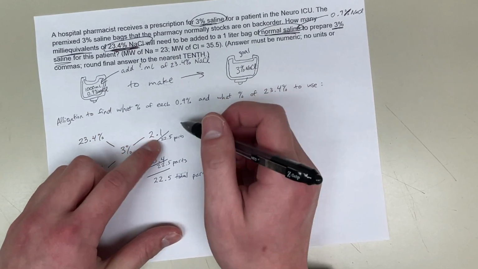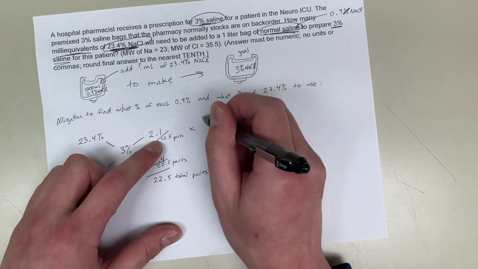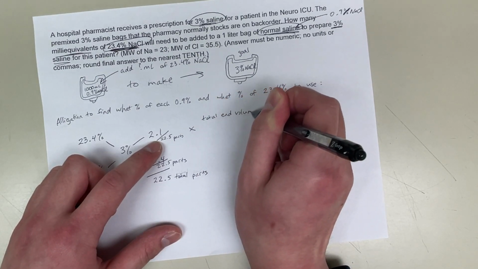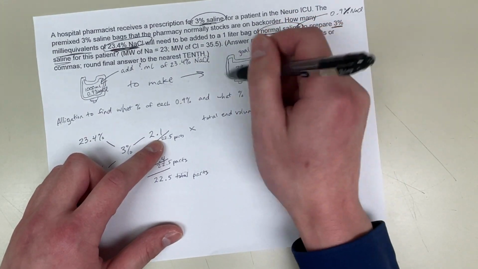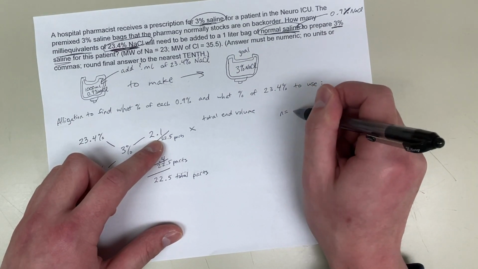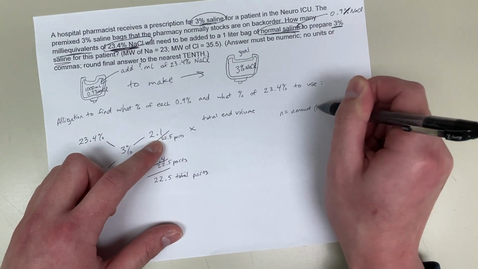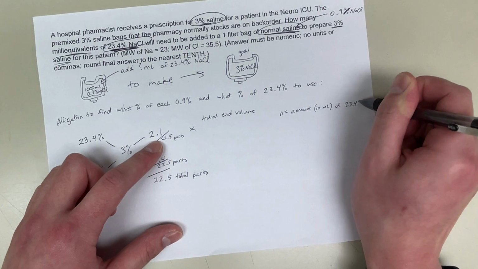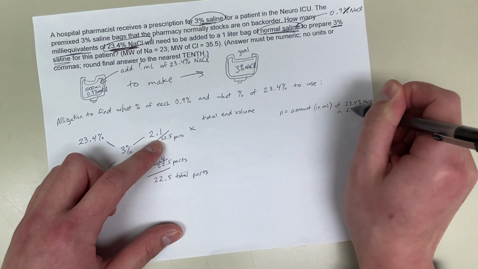So I'm going to multiply this fraction by the total end volume that would be in this bag here, because right now I don't know the amount. So I'm going to put a variable n equal to the amount in milliliters of the 23.4% sodium chloride in the final bag.